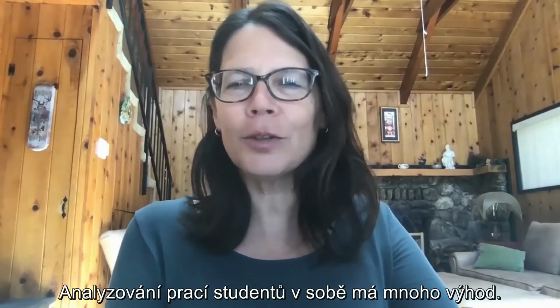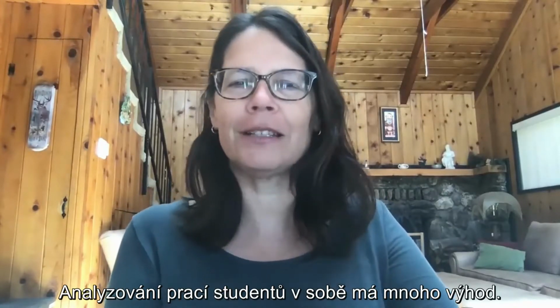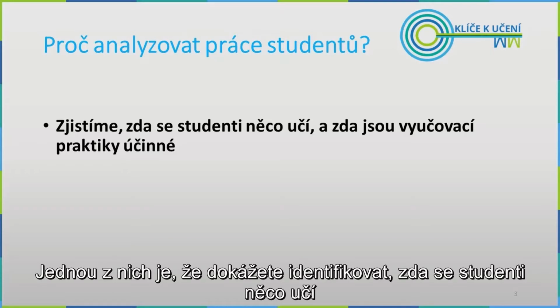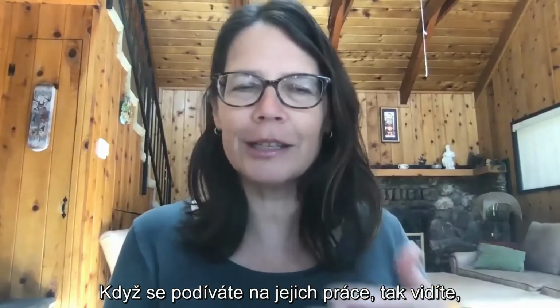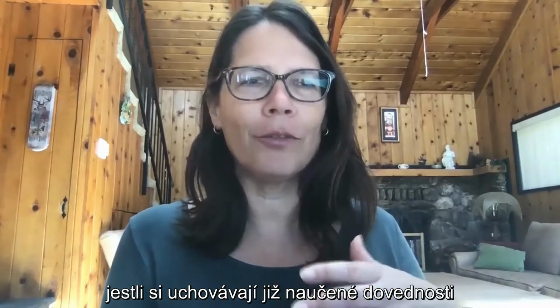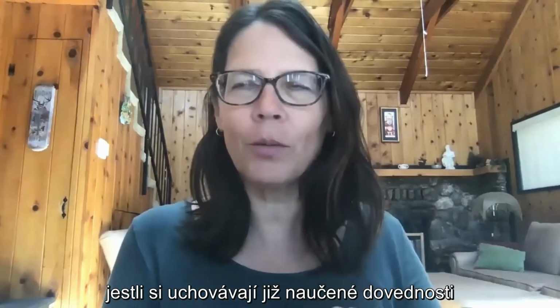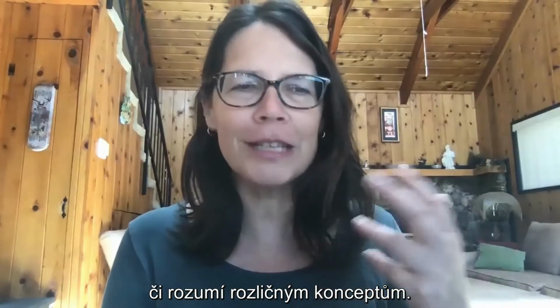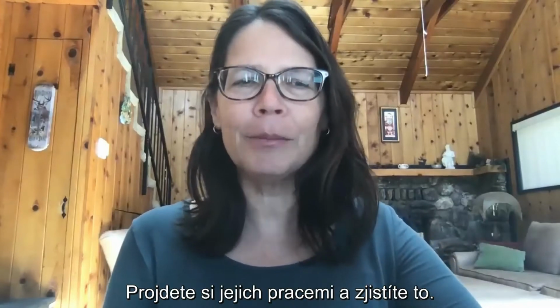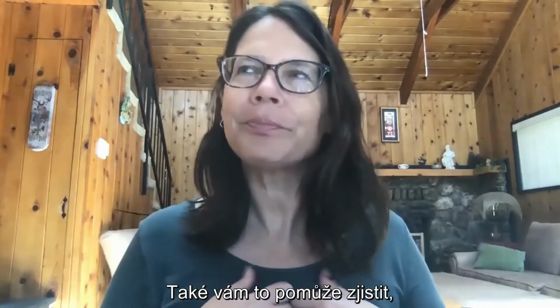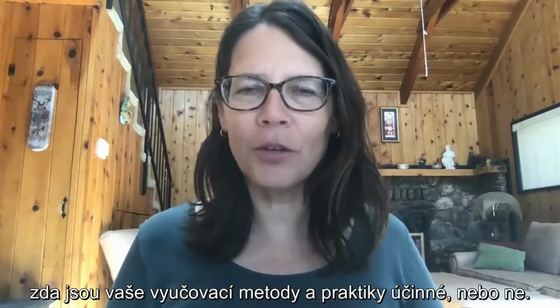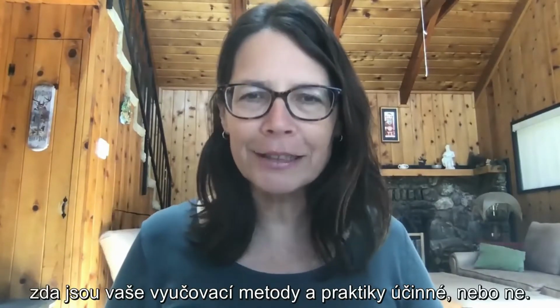Analyzing student work has a lot of benefits. Particularly, you can identify if students are learning and if the teaching practices are effective. When you look through their work, you can see, are they retaining what was taught? Are they understanding concepts? You'll be able to see that, and that's going to also help you see if your teaching practices were effective or not.